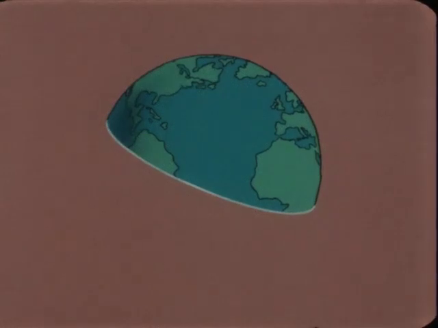This half of the Earth, the half with the North Pole in it, is called the Northern Hemisphere. You can tell somebody where something is by saying it's in the Northern Hemisphere, or in the Southern Hemisphere. That's this half with the South Pole in it.